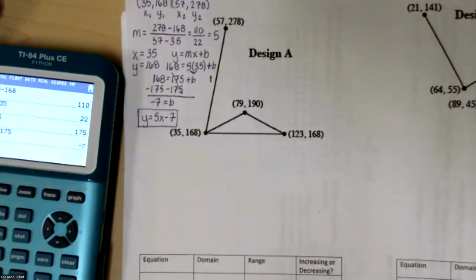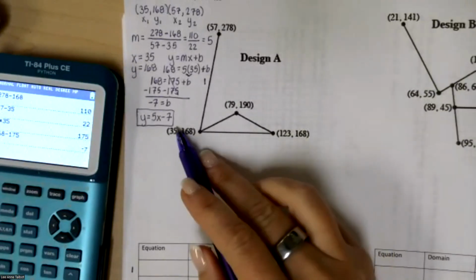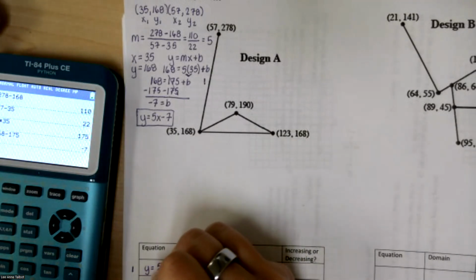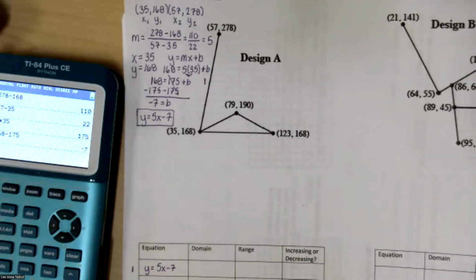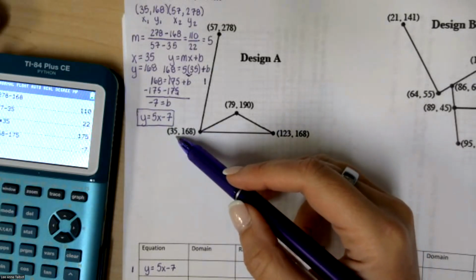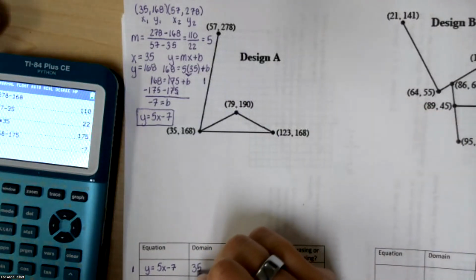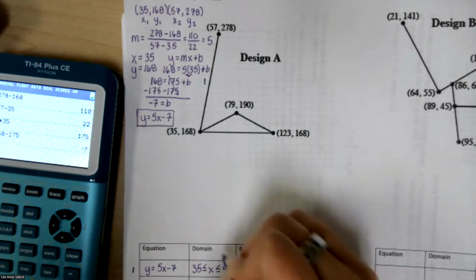Okay, so what I'm gonna do is take the equation and bring it down here. So y equals 5x minus 7. Okay, now the domain. The domain is the x's, so it goes between 35 and 57. So you're gonna write 35 is less than or equal to x is less than or equal to 57.